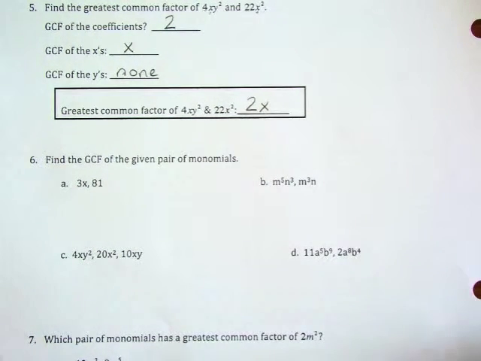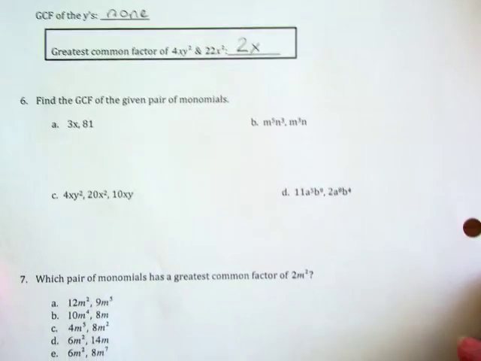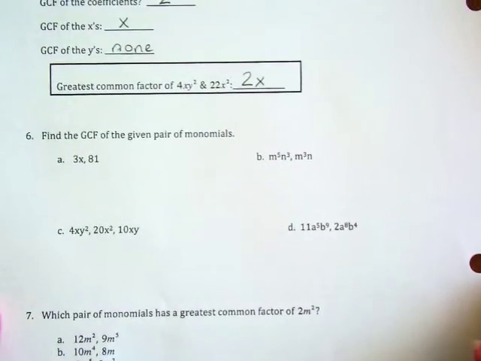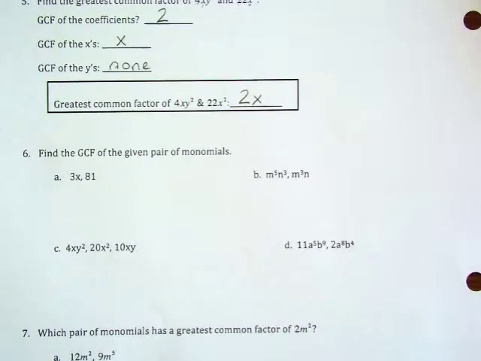Okay, hopefully you're kind of getting the idea now. Here we're going to do some work without the lead-in. So I'm going to actually leave that there. Without the lead-in and all the key things that you have to write down. So number 6 asks us to try this 4 times. We've got 4 parts to number 6. It asks us to find the greatest common factor of each of the monomials. So the steps are what we have written above.